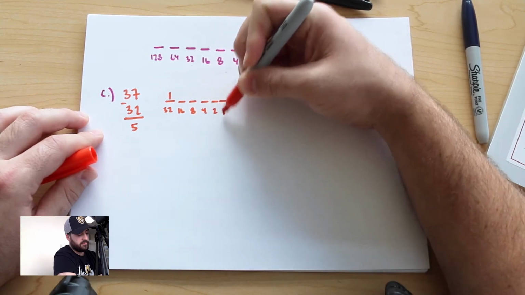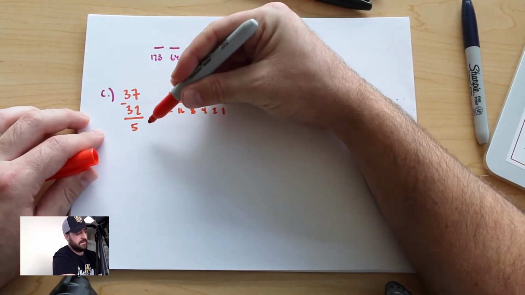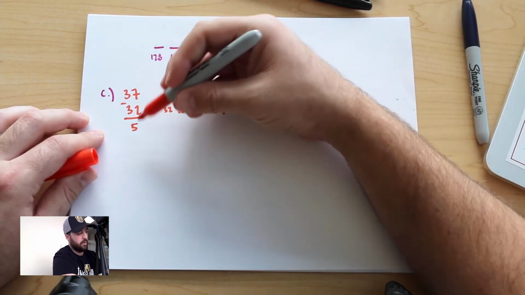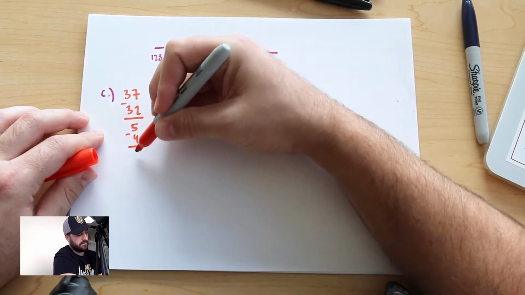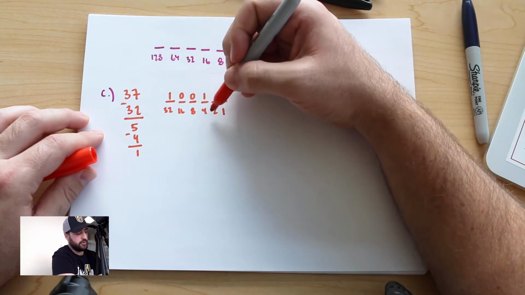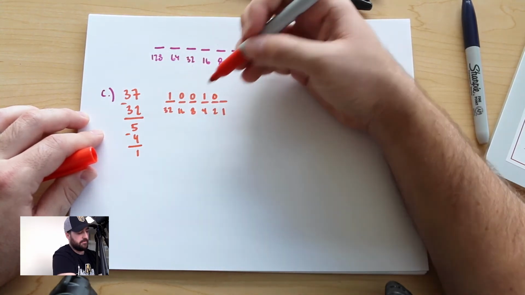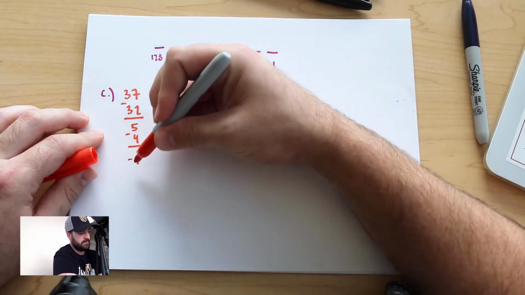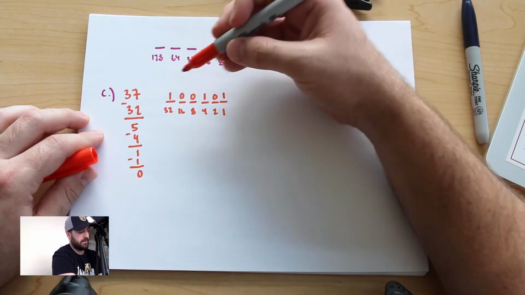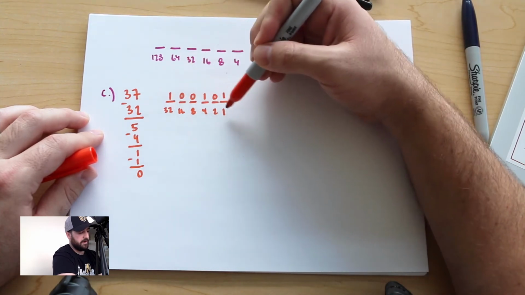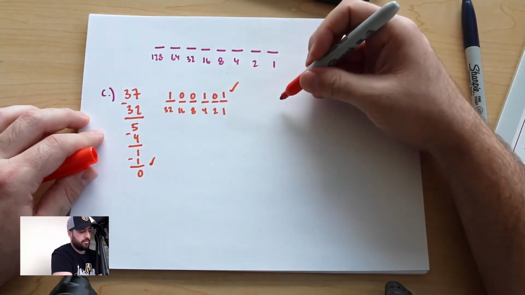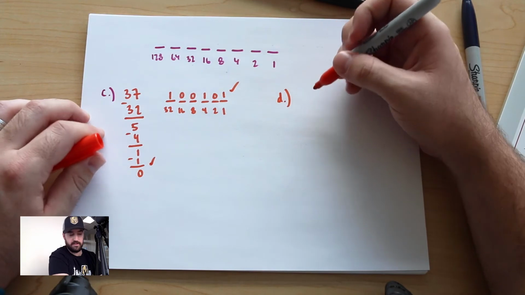8, 4, 2, 1. The 16 obviously doesn't fit into the number 5, so that's a 0. 8 doesn't fit into the number 5, so that's a 0. 4 does fit into the number 5, and then we subtract 4. We write 1 because 4 fits into 5. Now 2 doesn't fit into the number 1, so we write a 0. And then 1 does fit into the number 1. We subtract, and we get a 1 here. So let's check. 32 plus 4 plus 1 gives me 37. So that's correct. And now we will do the last one, D, which is the number 255.